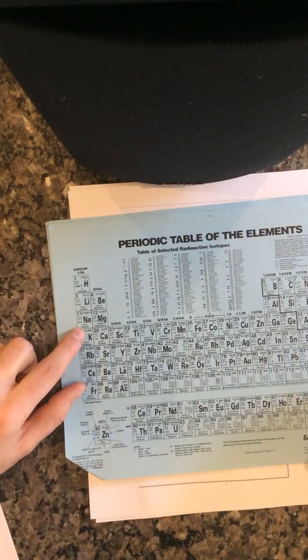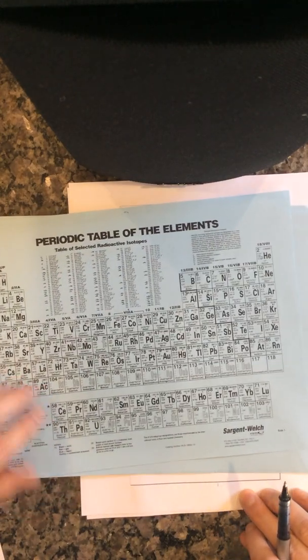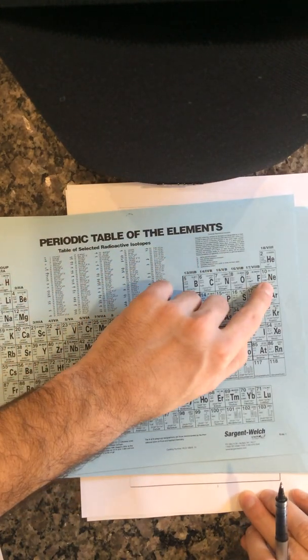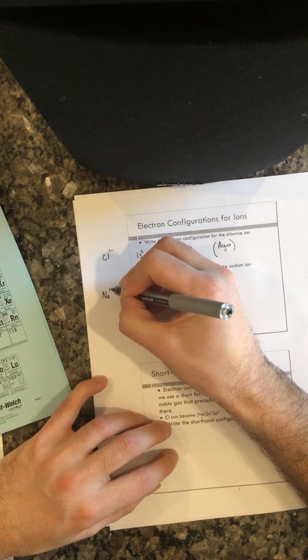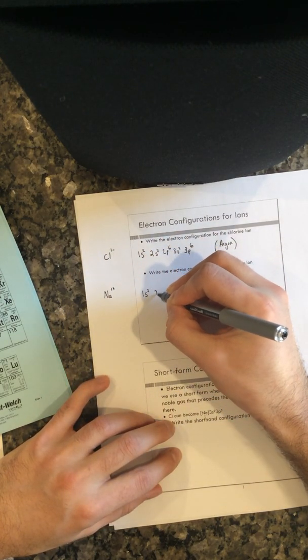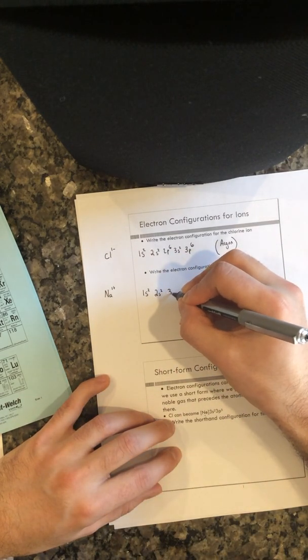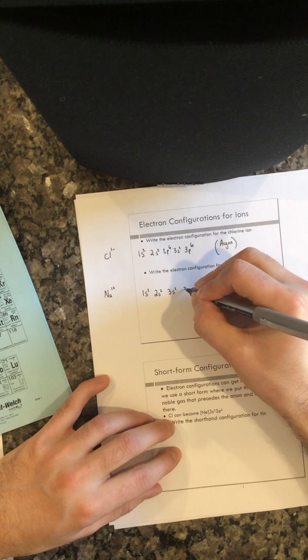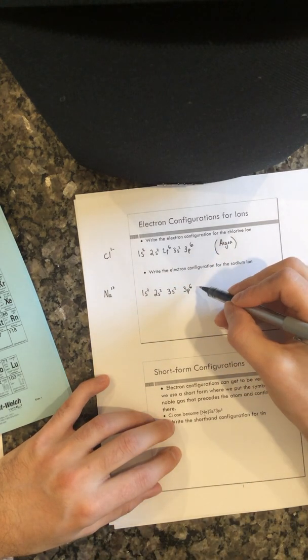All right, so for our sodium, same idea. Sodium's here. It's going to be 1 plus. 1 plus means that we lose an electron, so it's going to look like neon. So if we're going to do our electron configuration, sodium is 1 plus. So we're going to have 1s2, 2s2, 3s2, and we would have 3p6.